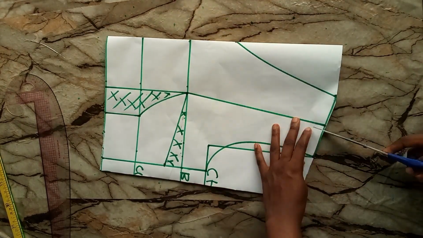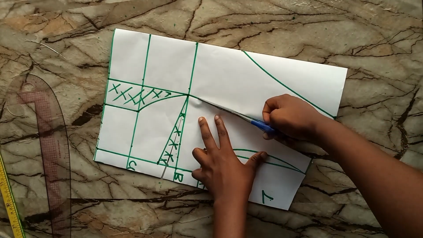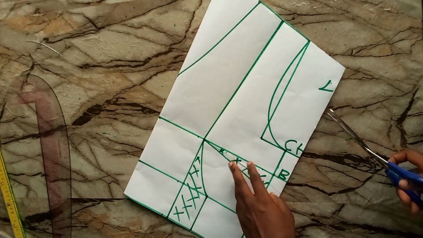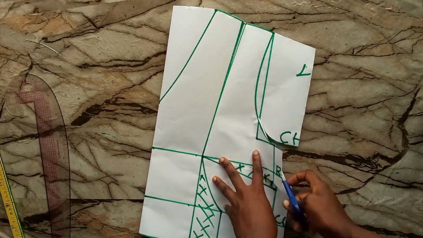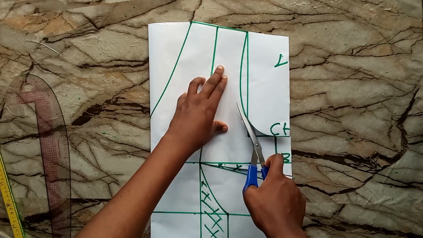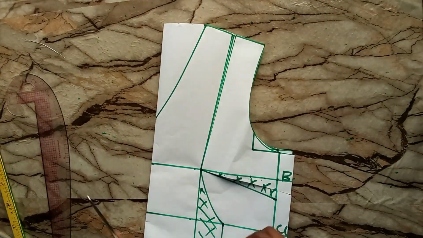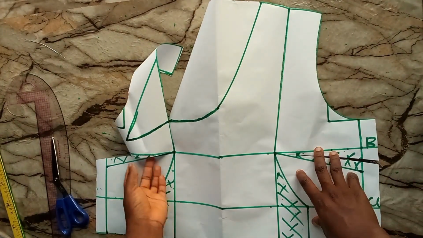On that place that I marked my bust point darts, remember that I came in by 1/4 of an inch on my bust point. So I just cut it open, the reason being that we are going to close up that dart. And the reason why we added that dart in the first place is so that our clothes do not have any bulge on the armhole.